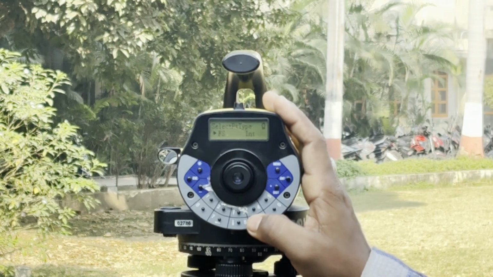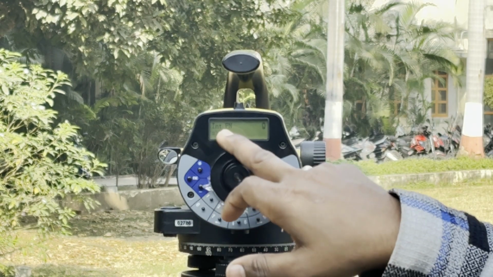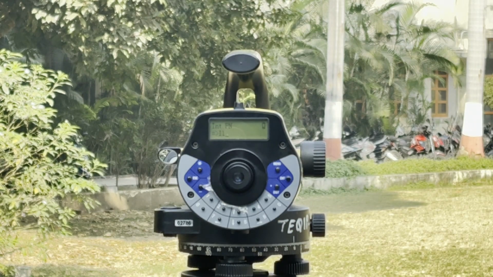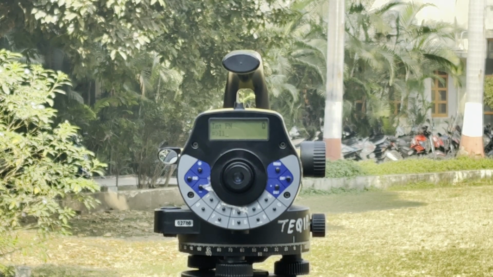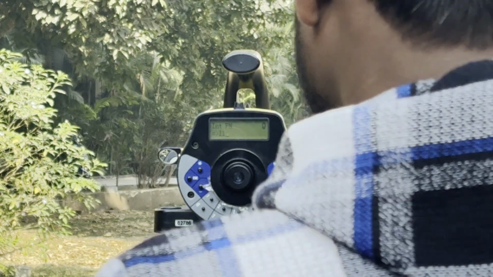Now I choose intermediate, then enter. Here you can see the name I1. For backsight P1, for intermediate I1. If we take a number of readings, then I1, I2, I3, we have a number of readings.